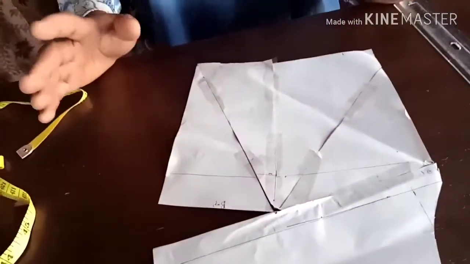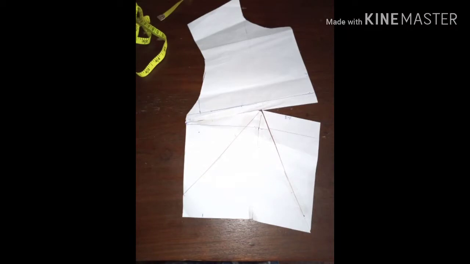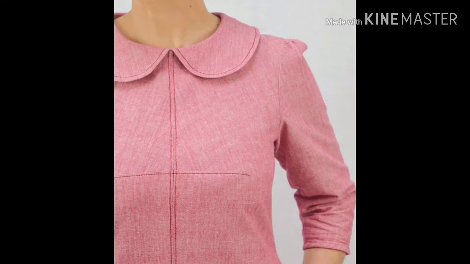So let's move to the next one. This is the center front bust start after I've already cut it out. This is how it looks. That's the picture. This is how it was used in a dress. So that's how to use it.